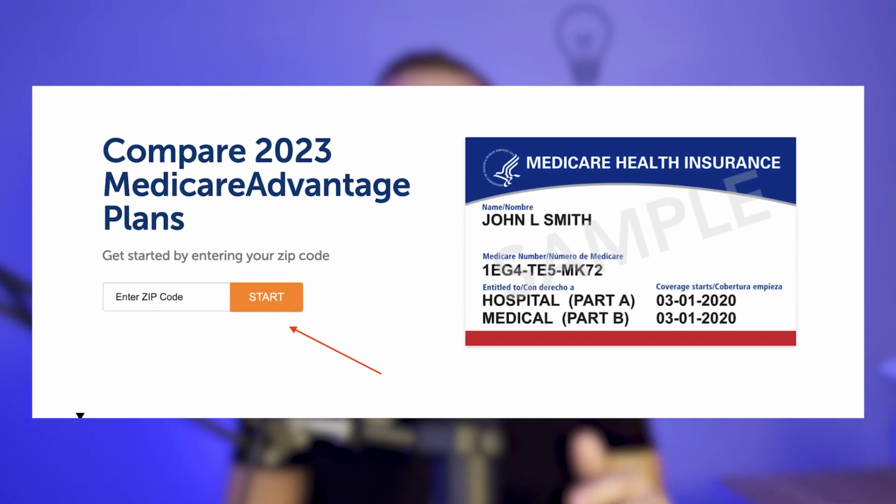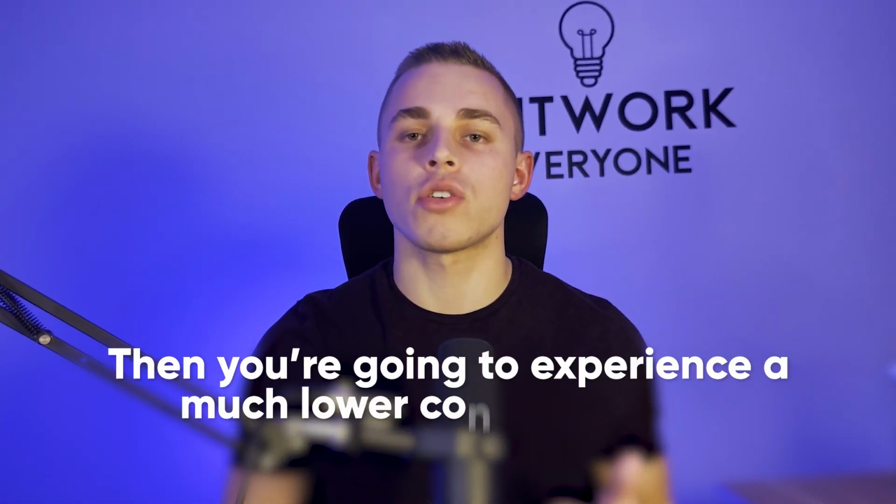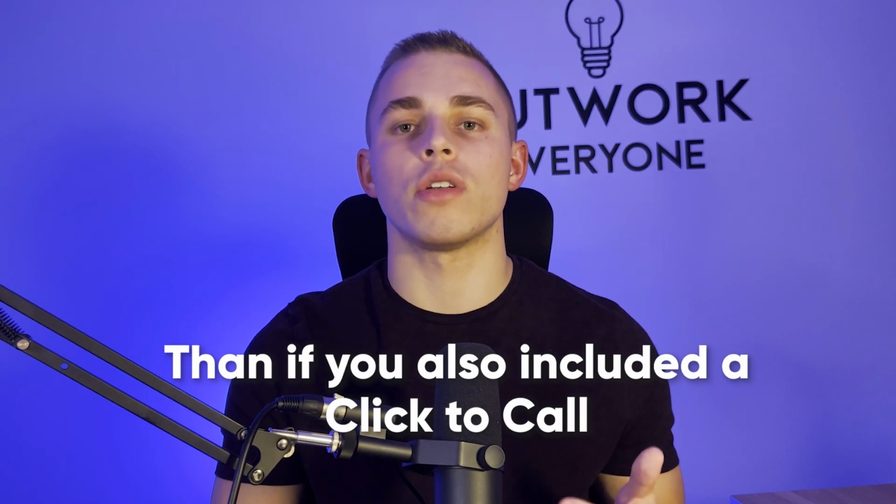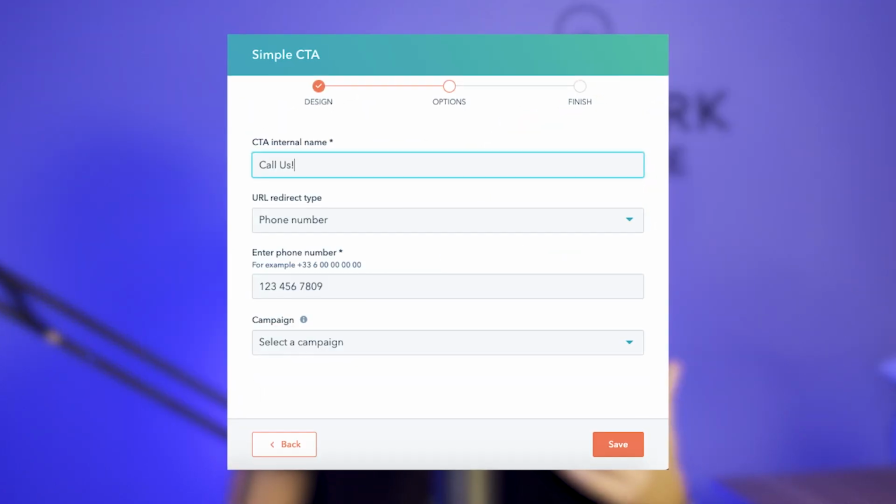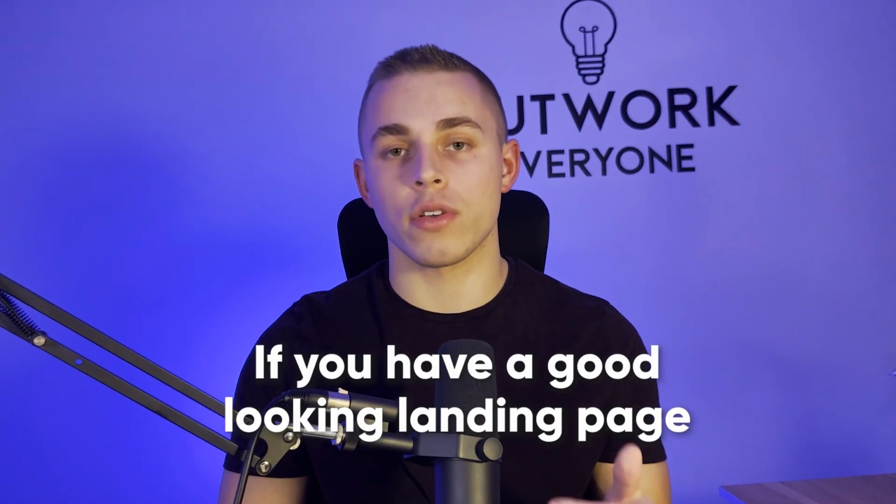For example, if you're only advertising a form fill or your online booking engine, your OBE, on your landing page, and there's no click to call button, then you're going to experience a much lower conversion rate than if you also included a click to call. On the other hand, if you're able to include a form fill, a schedule to call link, and multiple click to call buttons, then you could expect a conversion rate as high as 25 to 30% if you have a good looking landing page. Now that we've gone over what conversion rate optimization is, let's hop into the tips.